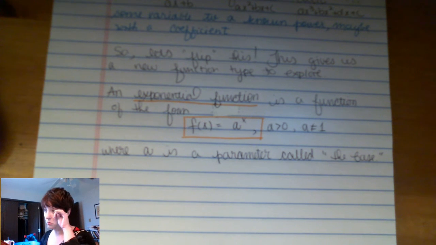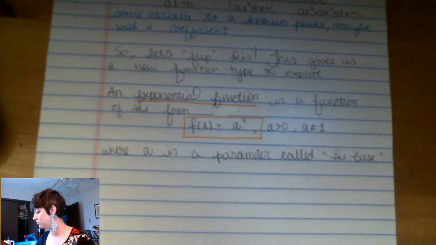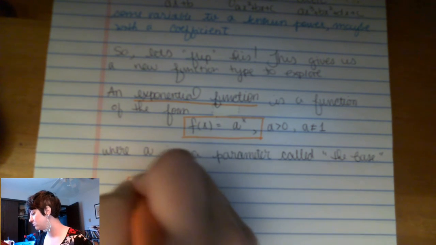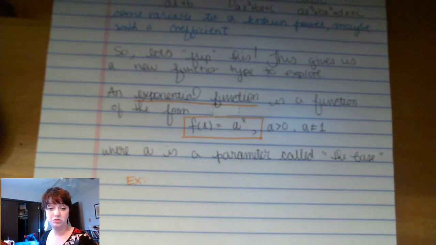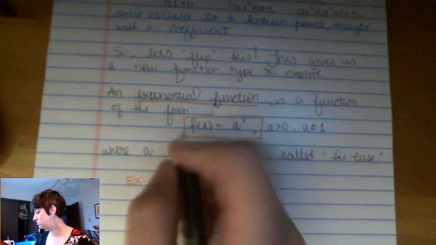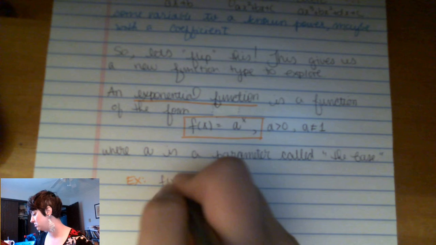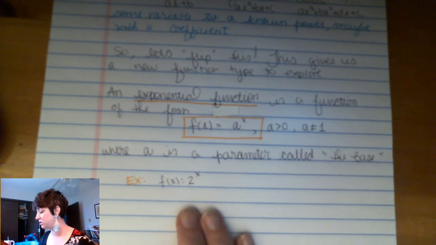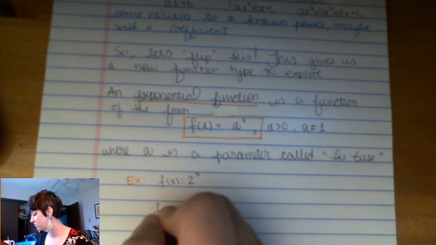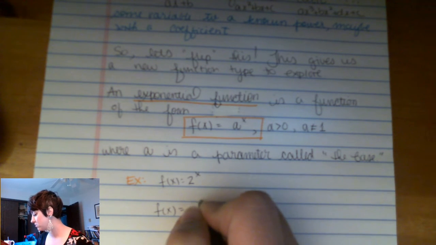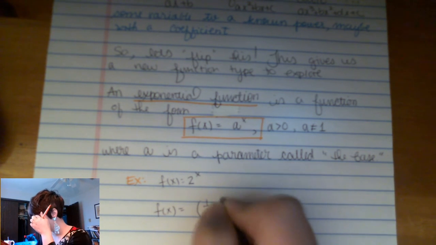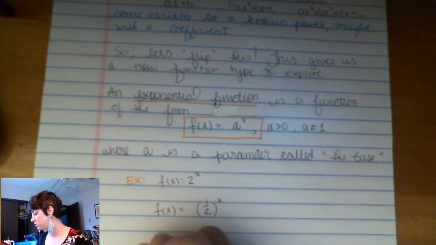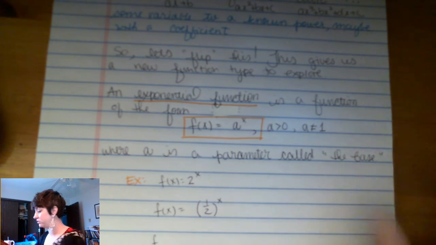So what things are exponential functions? 2 to the x is an exponential function. 1/2 to the x would also be an exponential function.